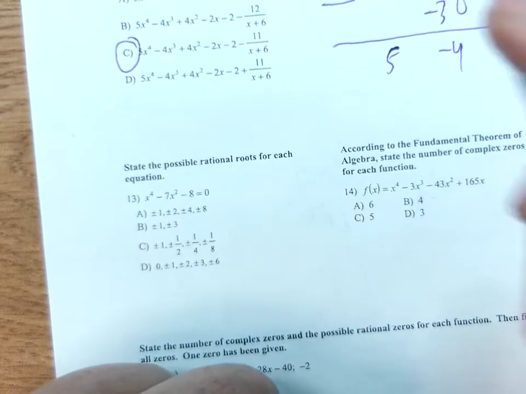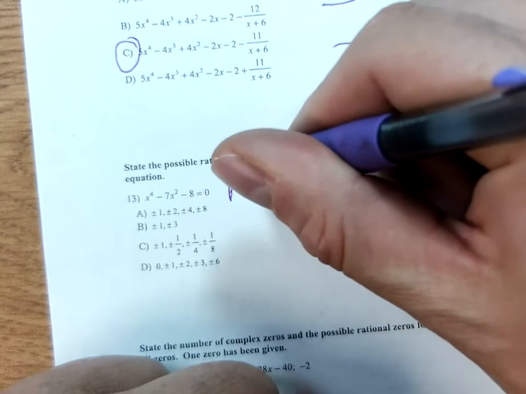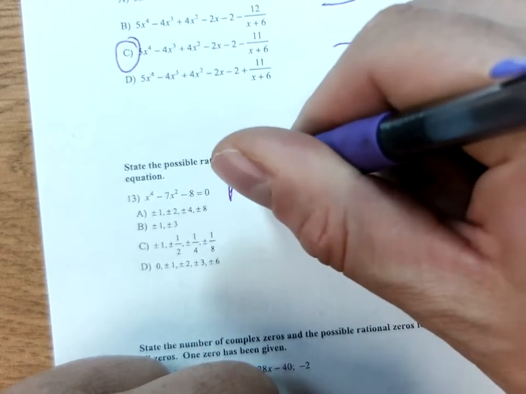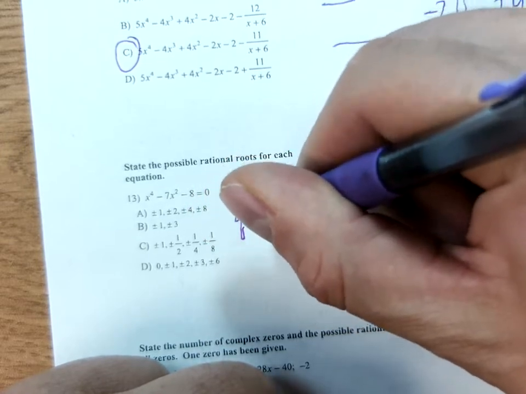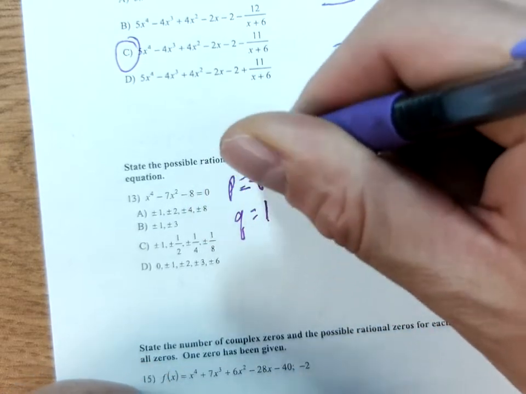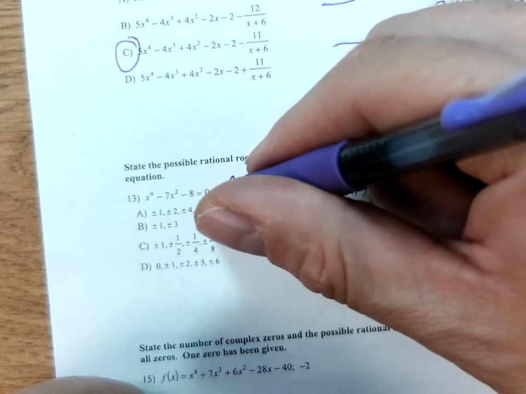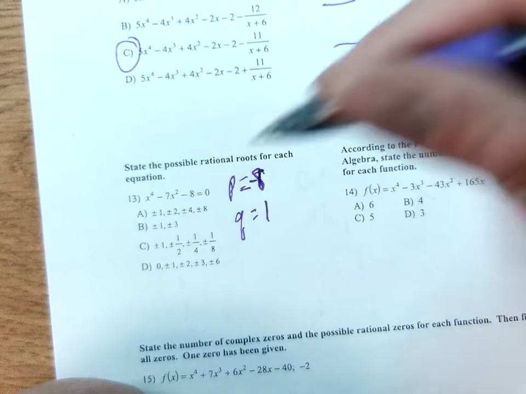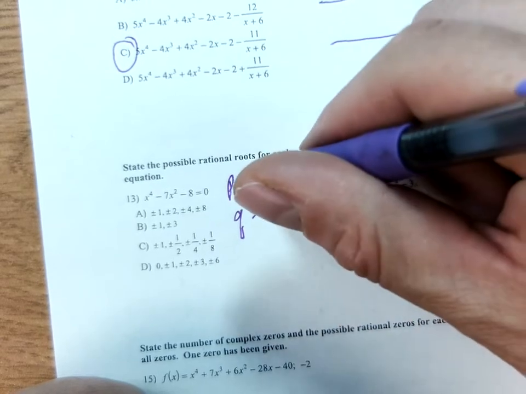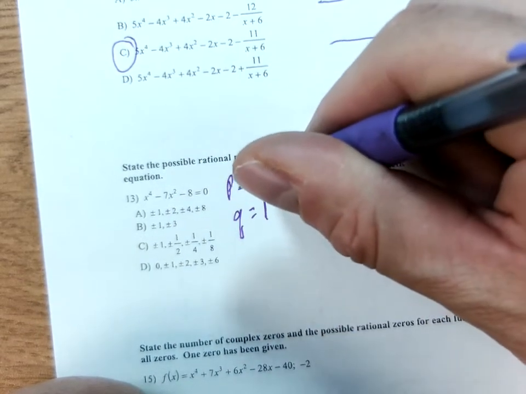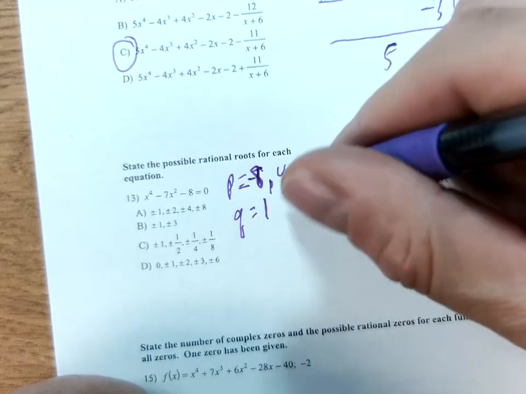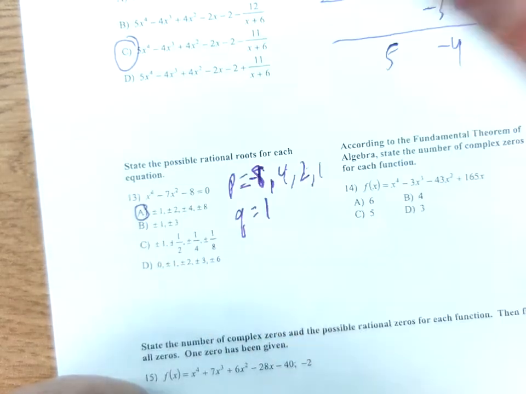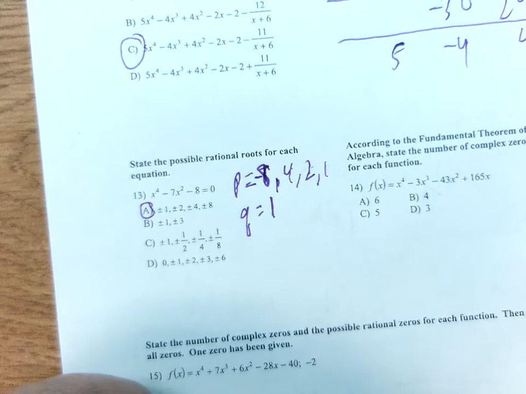Alright, possible rational zeros, P and Q. Sorry, P is negative 8. Q is 1. So 8 divided by 1 is my first one. How did I get the 4, 2, and 1? Because the factors of 8 are 4, 2, and 1. 4 divided by 1, 2 divided by 1, 1 divided by 1. There we go. Pretty quick on that one.